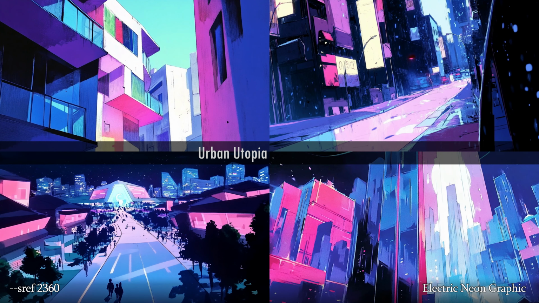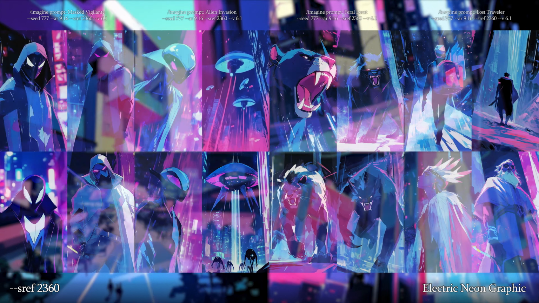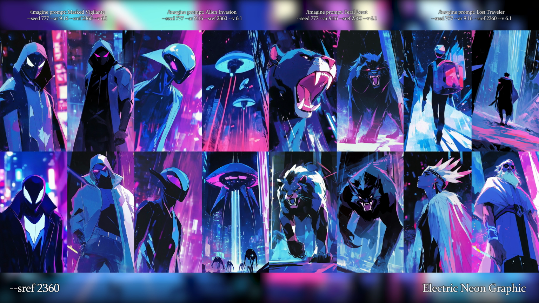Number 2360. Electric Neon Graphic. The neon purples and blues, combined with sharp geometric shapes, give this style a sleek, futuristic cyberpunk feel. It excels in depicting high-tech, urban environments but may feel too stylized for other genres. For its immersive and modern appeal, it scores an 8 out of 10.